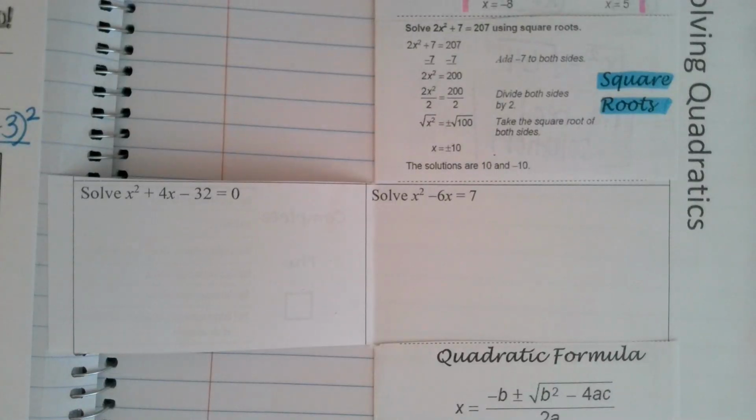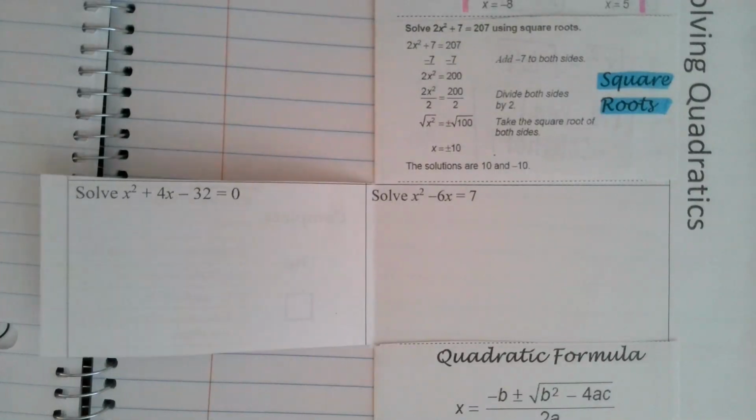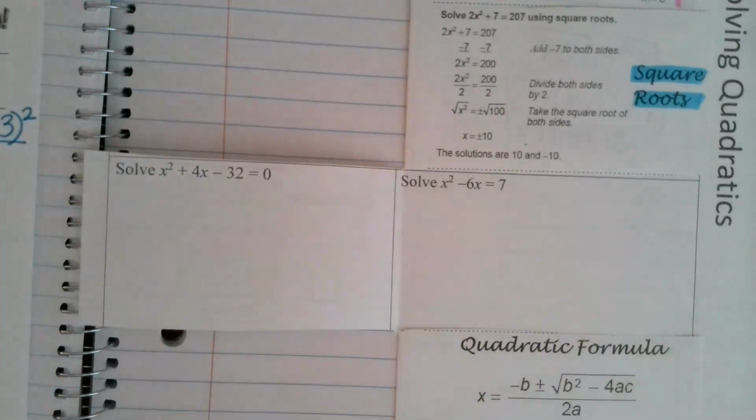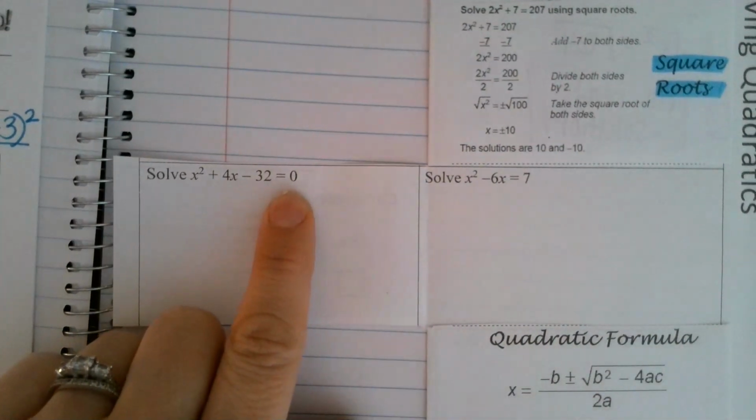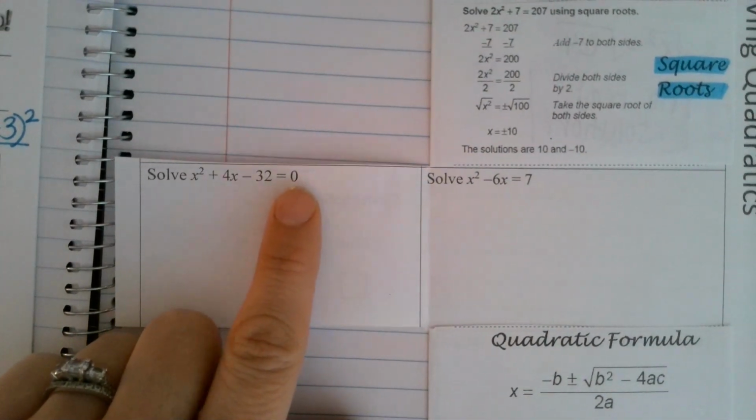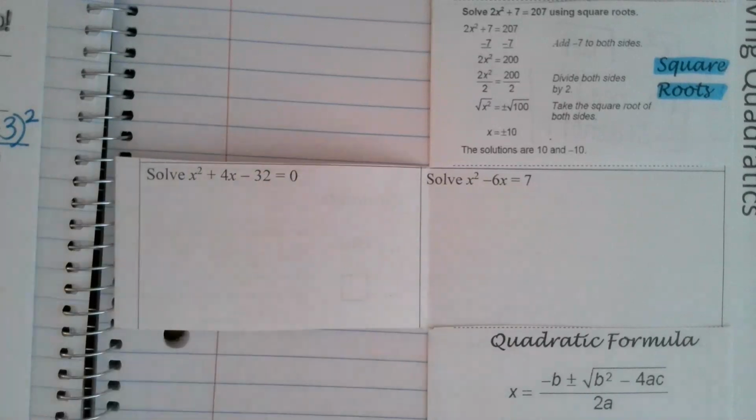All right, so I would follow along the steps on your packet as we're going through this so you can see how we're doing it each step. So looking at step 1, write the equation in the form x squared plus bx equals c. Right now it's equal to 0, because remember, the whole point is we're trying to find those x-intercepts when y equals 0. But we want to get it equal to c.